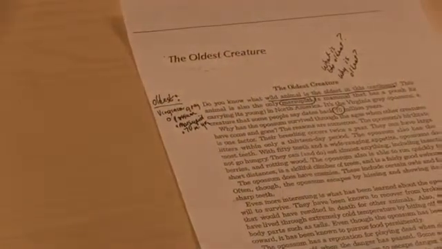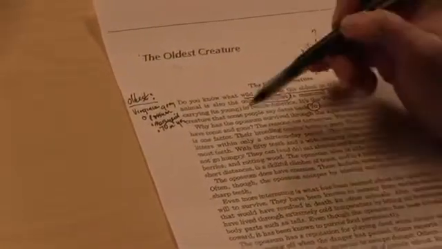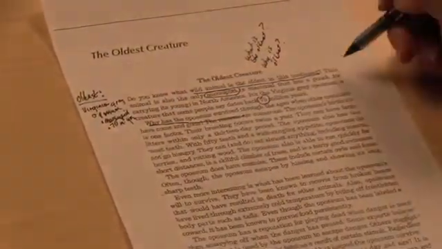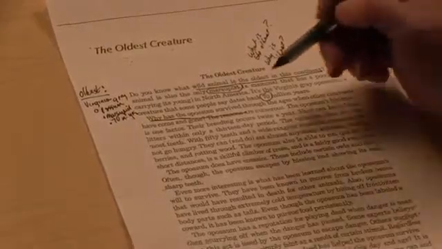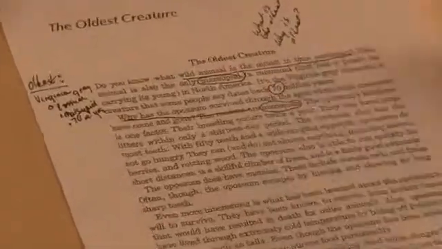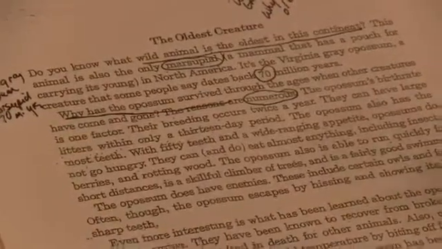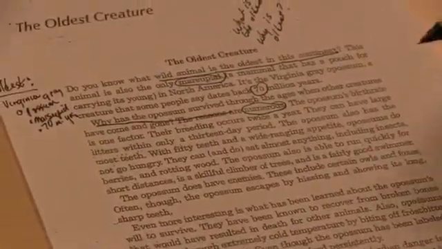In the next paragraph, as I move along, again, I look for the topic, which is why the possum survived, and I'm going to underline that. And now here's some cue words. A cue word is numerous. Numerous means there are many. And so as I'm reading along, I want to maybe number them and point them out as I'm reading.